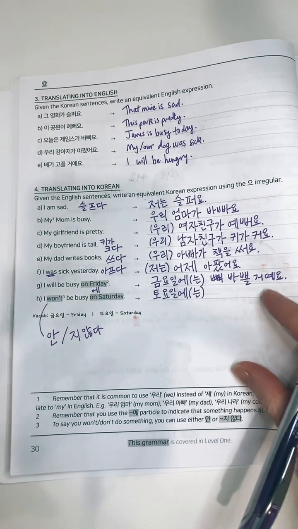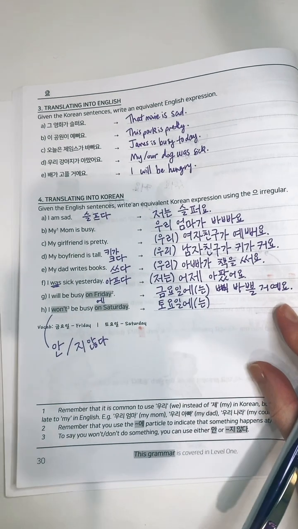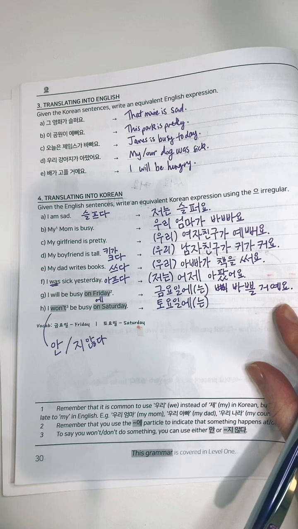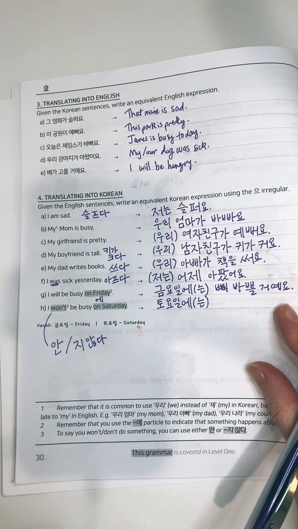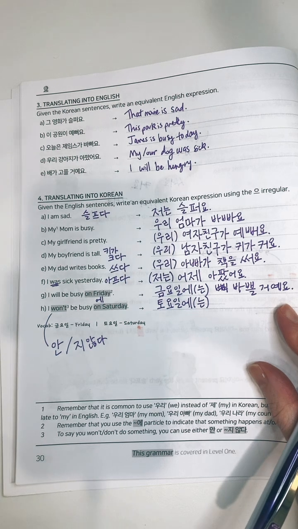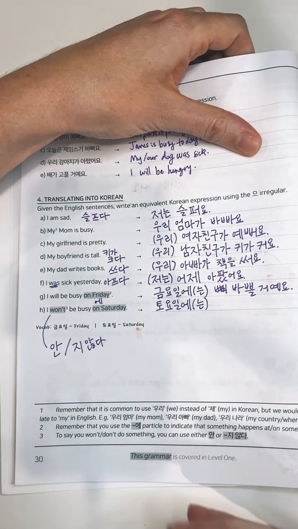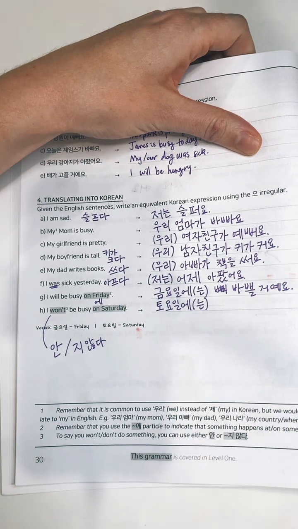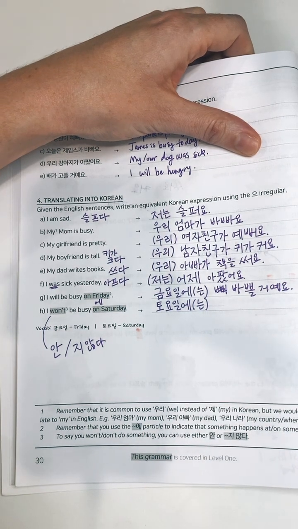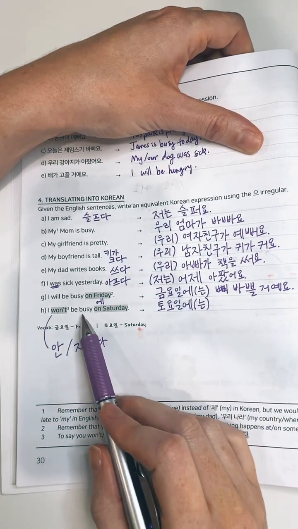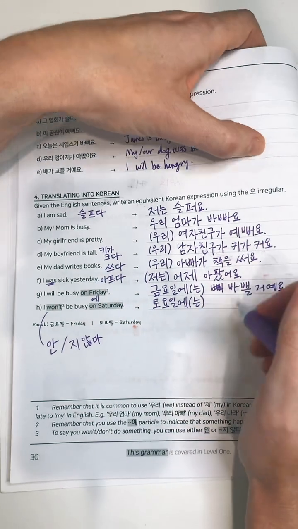Adding the topic particle just adds some more emphasis or contrast. It's sort of saying as for Saturday, I'm not busy, but perhaps on other days, I am. So I have time on Saturday, but not on other days, is what you do if you add this topic particle. So 토요일에, I won't be busy.